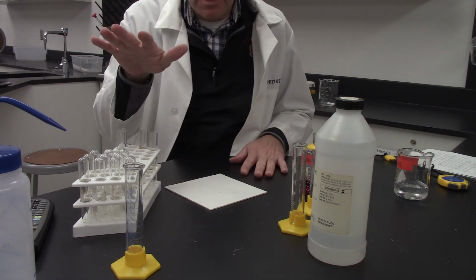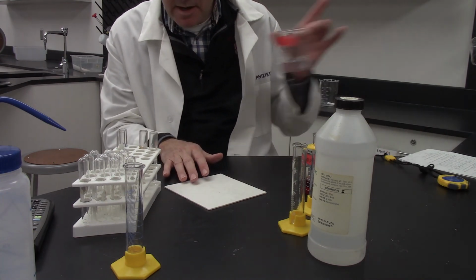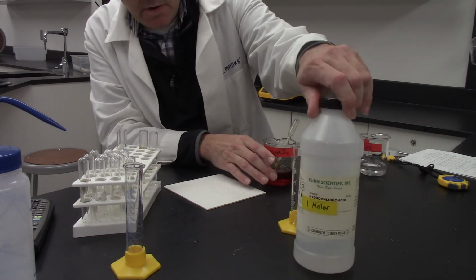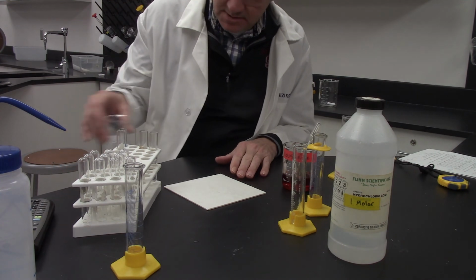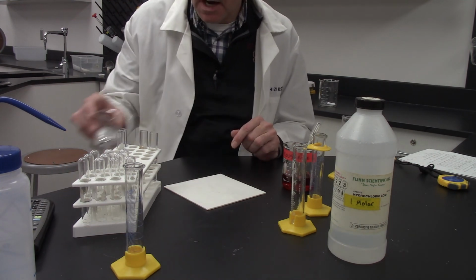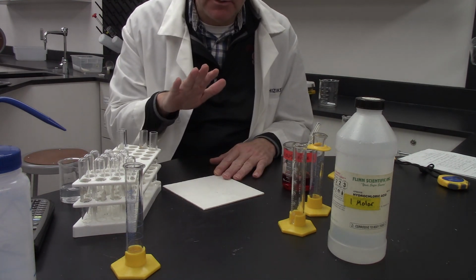So here's what you need to remember. You're going to mix acetone, iodine, 1 molar hydrochloric acid, and water. The reaction is going to go until it all fades out. That means all the iodine is used up. I will give you the data in the lab, and we'll go from there.